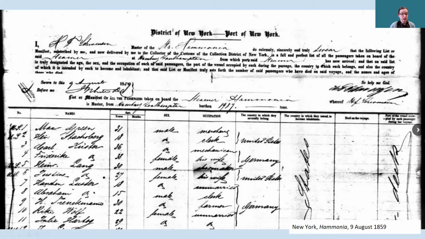So here we can see Julie Hartzog, who's 29. She's unmarried, she's from Germany, and then they've just filled in a big, huge written United States for final destination.